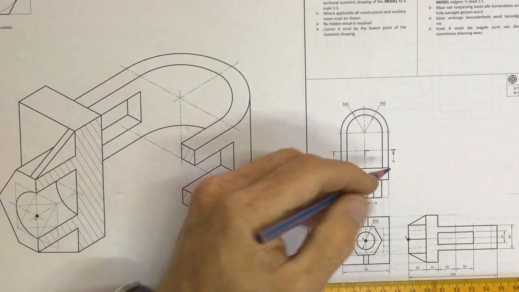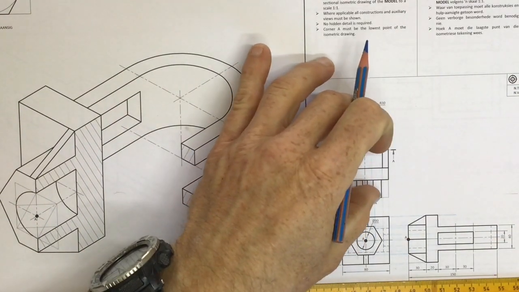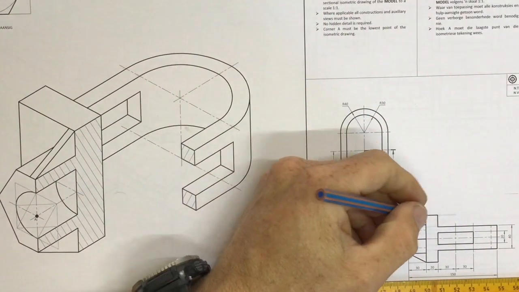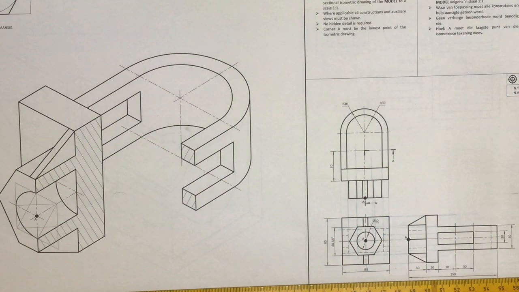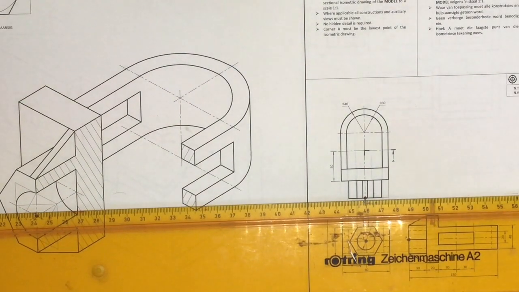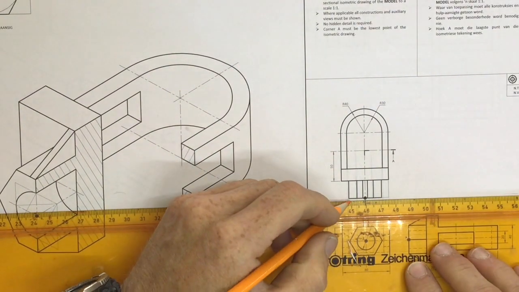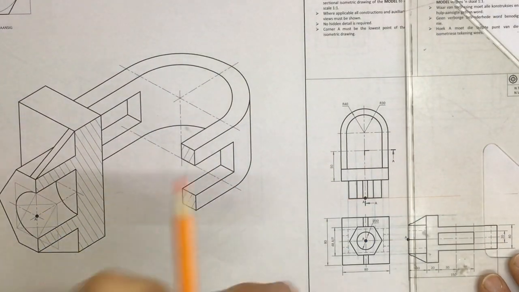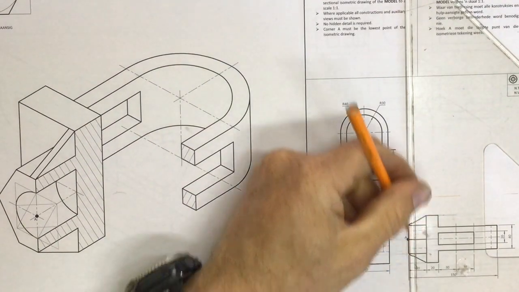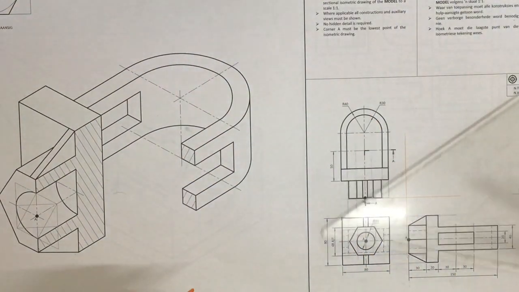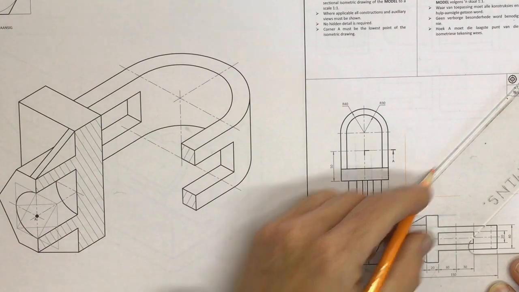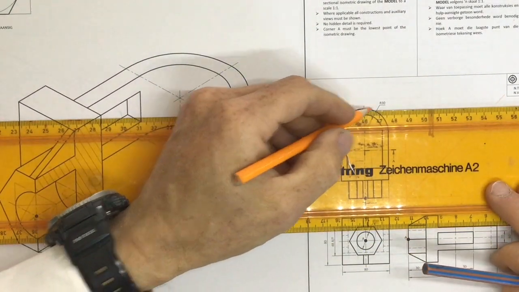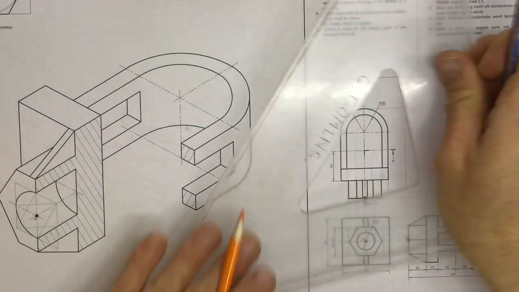Right. Okay, I also want to be able to link what's happening over here with this view over here, and to do that, I want to have a 45-degree line over here. How do I do that? Well, I'm going to take a line out over here from that surface, and I'm going to take a line out from this surface over here. Where they intersect, I can put a 45-degree line going up over here, which means that I can link what's happening on this view down onto this view over here.